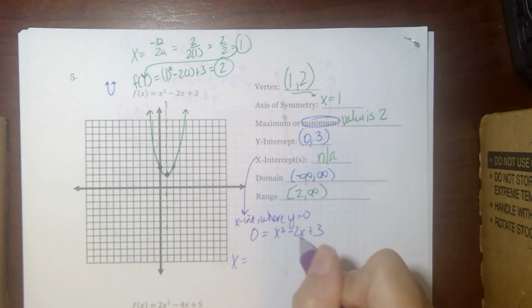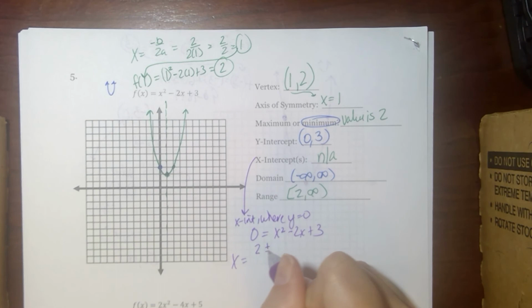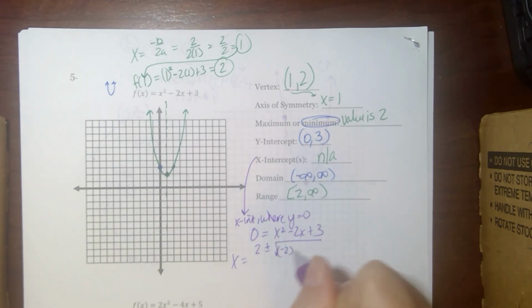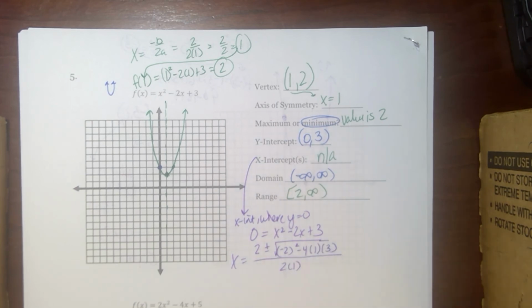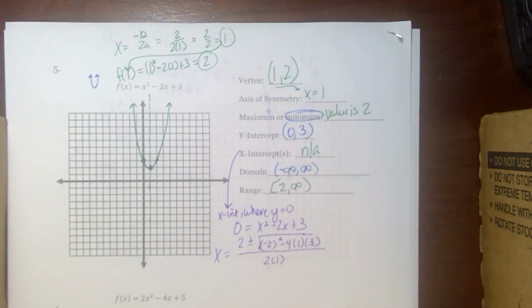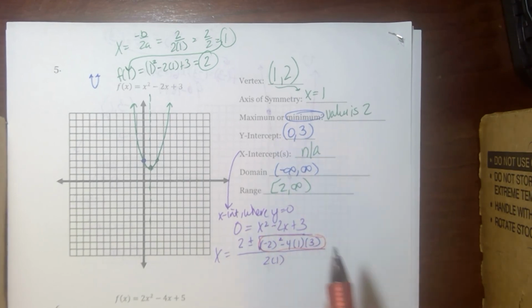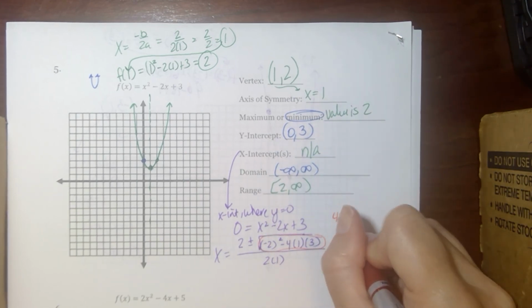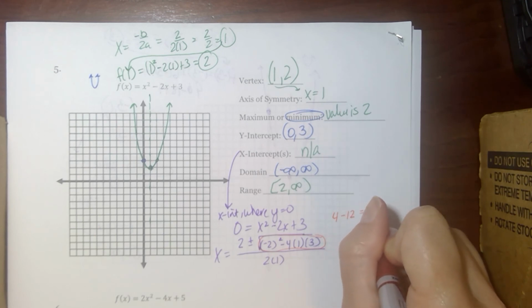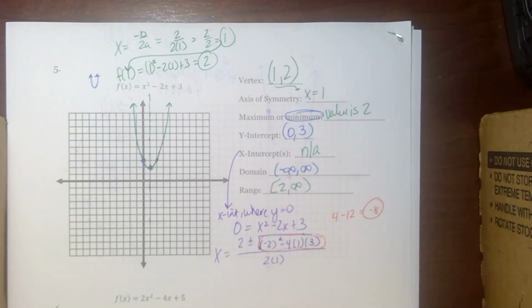I would have negative b, which would be positive 2, plus or minus the square root of b squared minus 4 times a times c, all over 2a. Let's look at the discriminant, the value underneath the radical. That value underneath the radical comes out to be 4 minus 12, which is a negative 8.